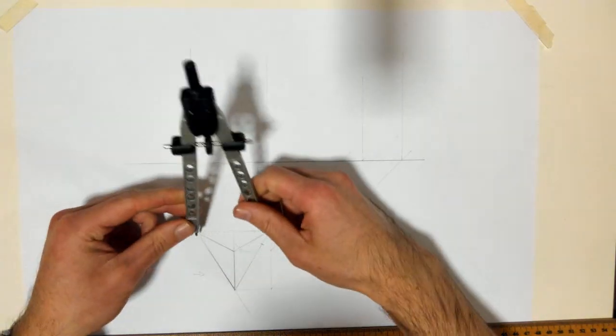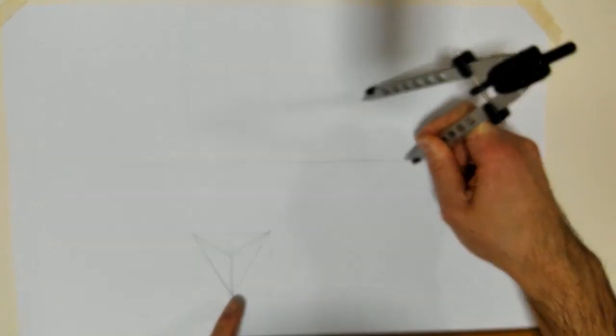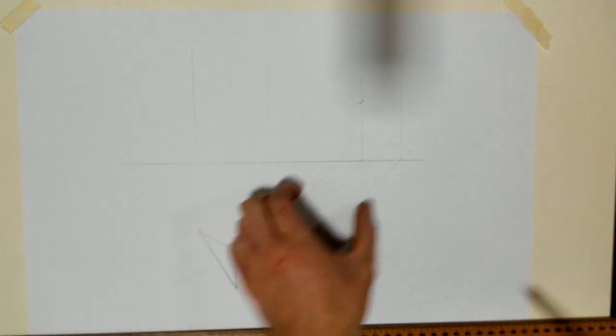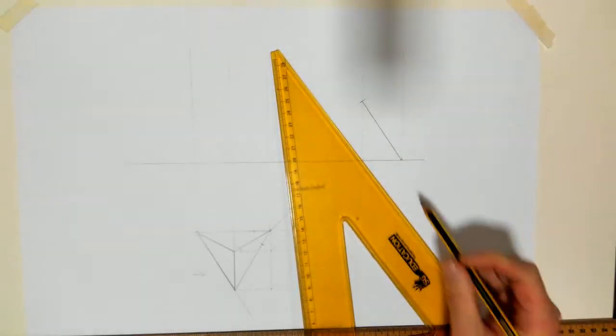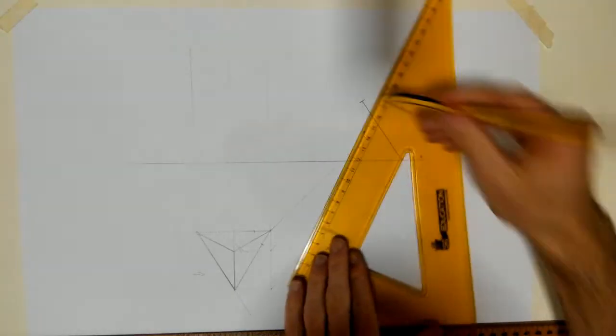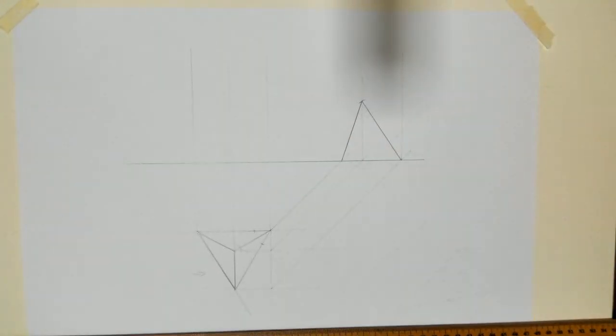So if we take our 60 mil, we're able to apply it from the ground here, because when we look in and turn around this way, we're able to see it as a true length. So that gives us that length there as a true length, and also gives us the height of our tetrahedron, and that point can connect to the ground there.